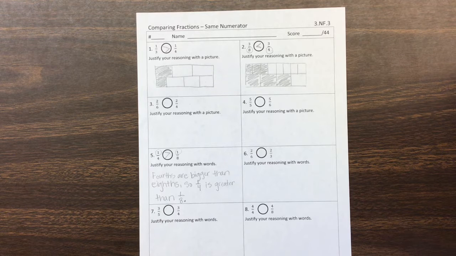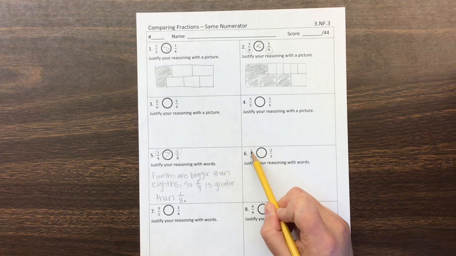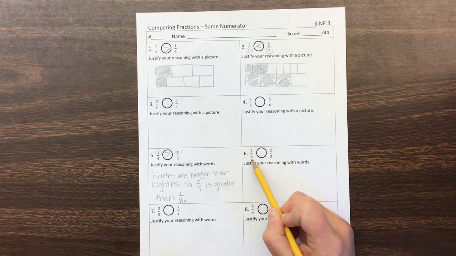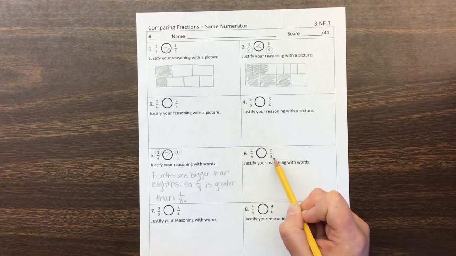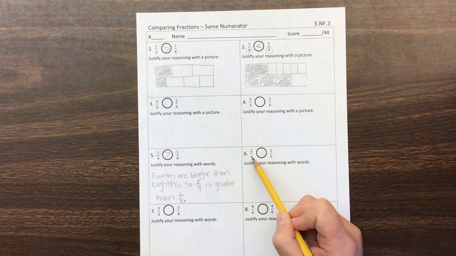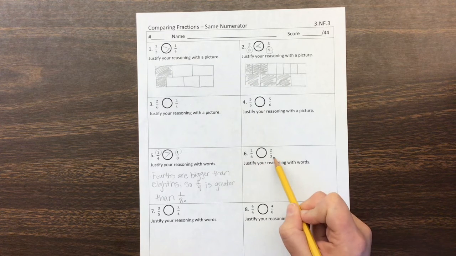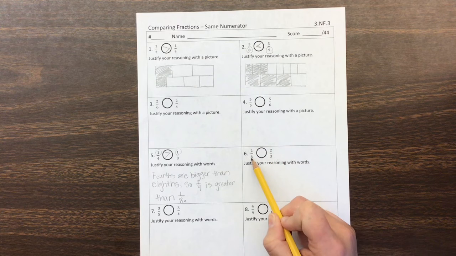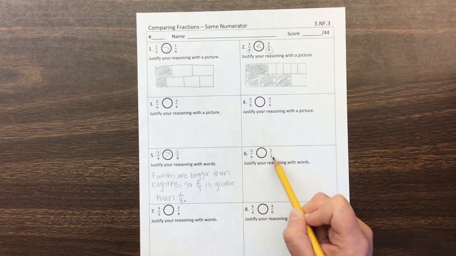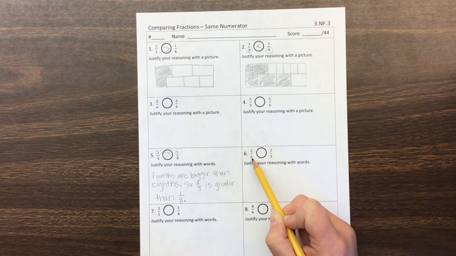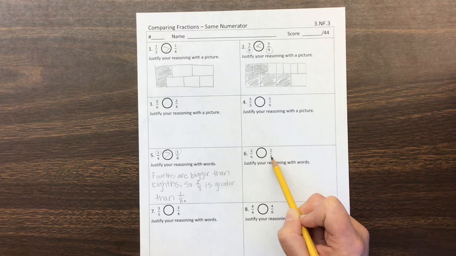All right, number 6, 2/6 compared to 2/3. The numerators are the same, so I'm thinking about 2 of these pieces compared to 2 of these pieces. And these are 6ths and these are 1/3. When the whole is split into 6 pieces, those are a lot smaller pieces than when the whole is only divided into 3 pieces. So I know that 6ths are smaller than 1/3.